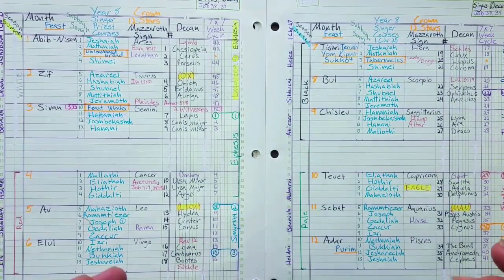Now, the reason we call this the House of David is basically we're referring to 1 Chronicles chapter 24, 25, 26, and 27. Now, what are those? Those are an order of priesthood. So there's an order of priesthood of 24.